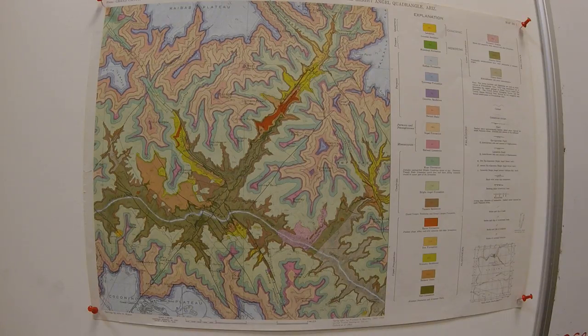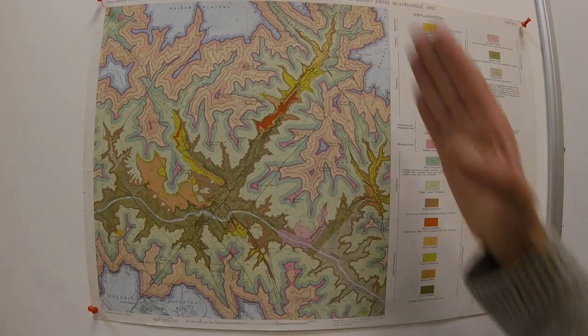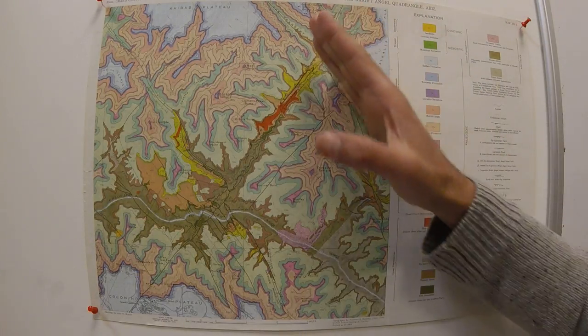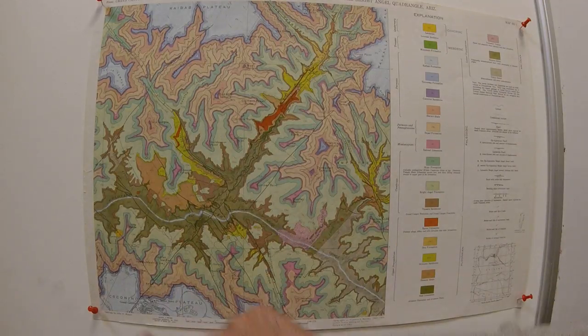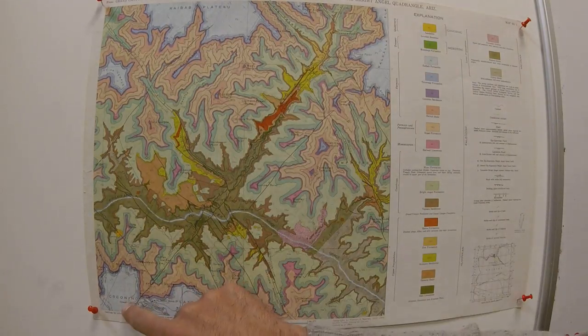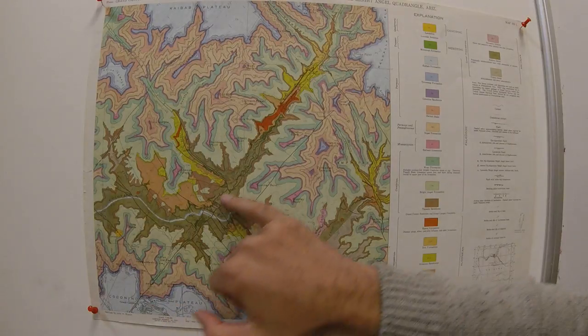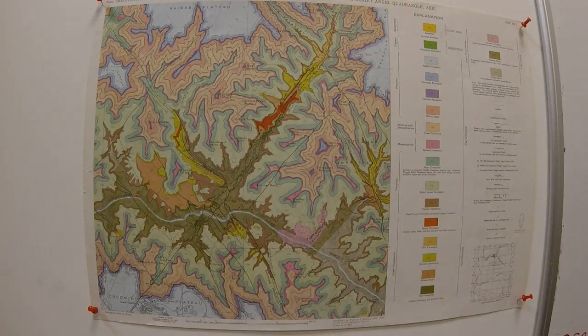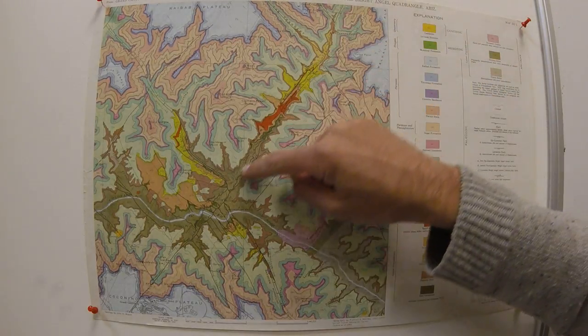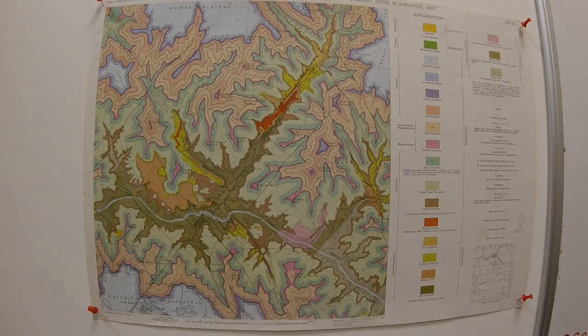In terms of structures, there are a few things that are obvious. We've got faults with different orientations, different generations of faults. Some are northwest-southeast, and others are northeast-southwest and seem to cut across the other, so they seem to have happened later. They seem to have a big impact on the morphology of the area. As you can see, the Bright Angel Canyon tends to follow that fault here.